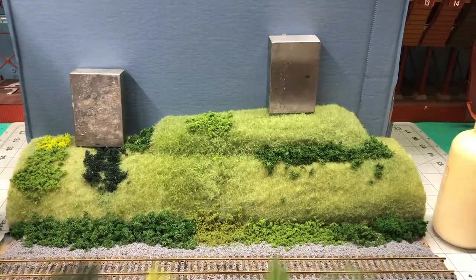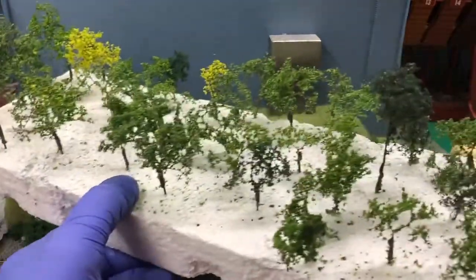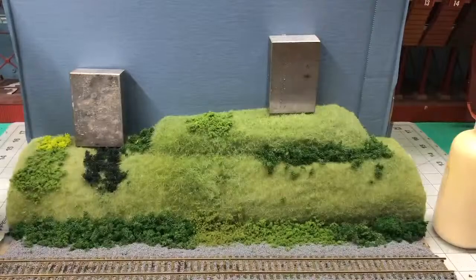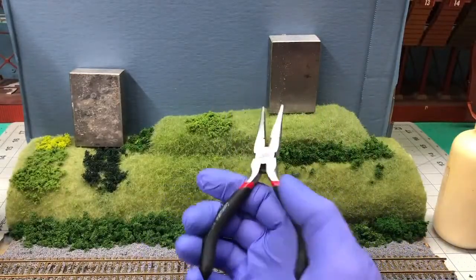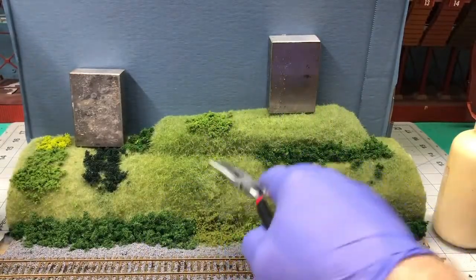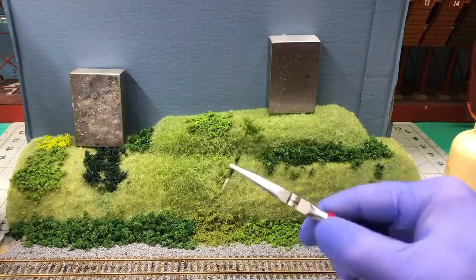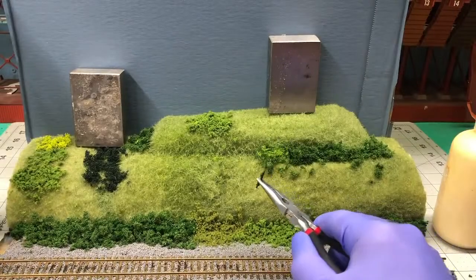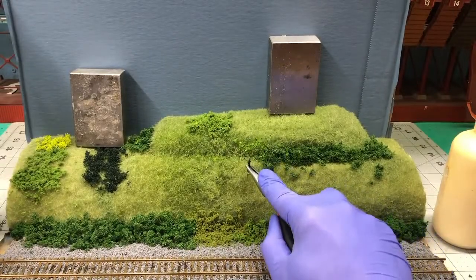Now we are getting to the really fun part. It's time to add those bushes and birch trees and pine trees that we created. You'll need a needle nose pair of pliers, and you'll want to grab the bushes by the pin at the bottom. You're going to have to push hard to get through that shell, but once they're through, they're going to stick.